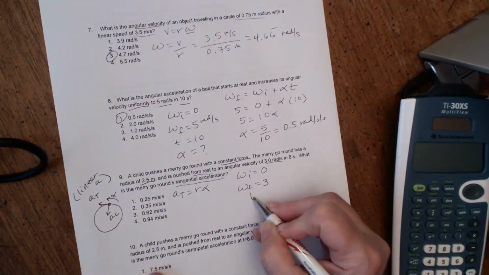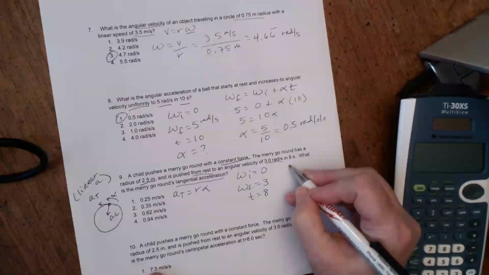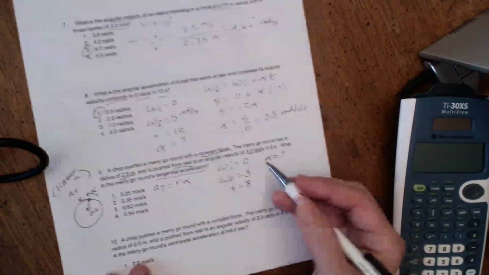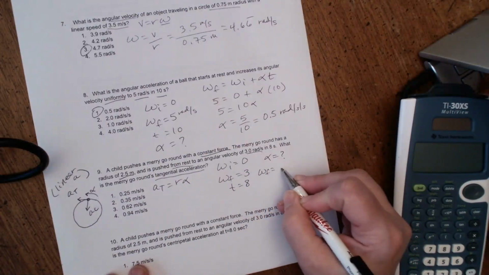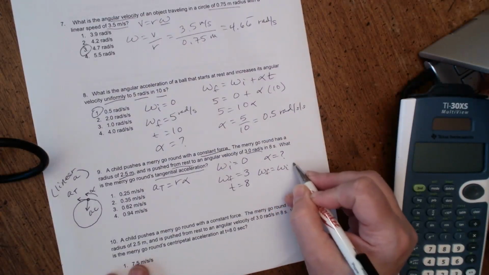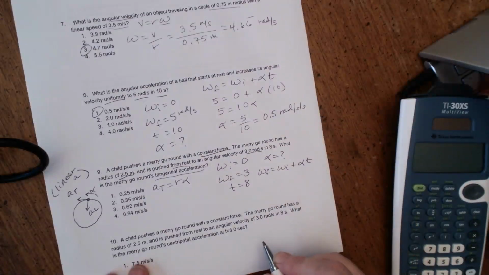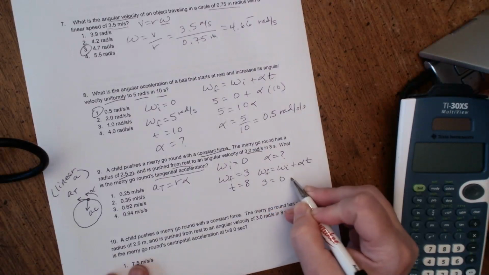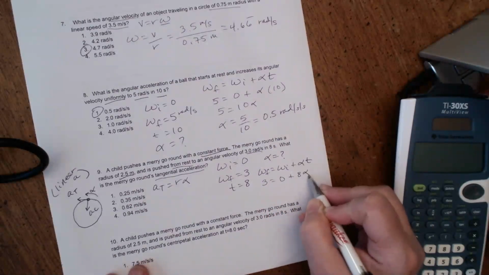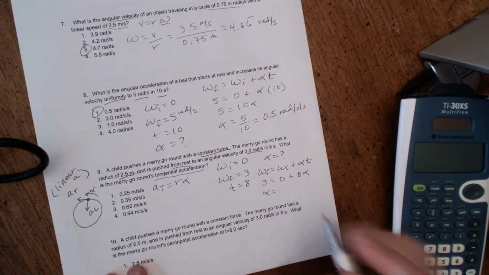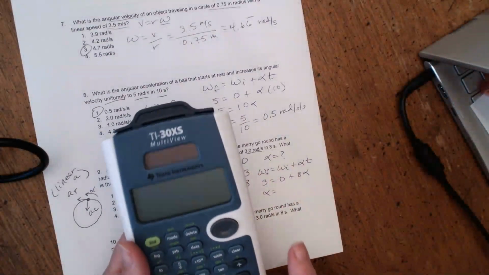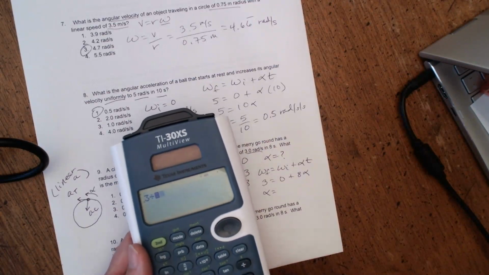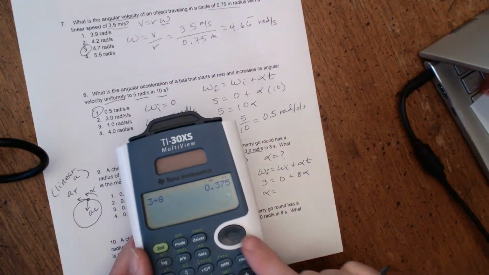Okay. We've got a time of 8. We need this. So we can use this same equation. Final angular velocity equals initial angular velocity plus acceleration times time. So we've got 3 equals 0 plus 8 times alpha. So alpha is basically 3 over 8, which is 0.375.